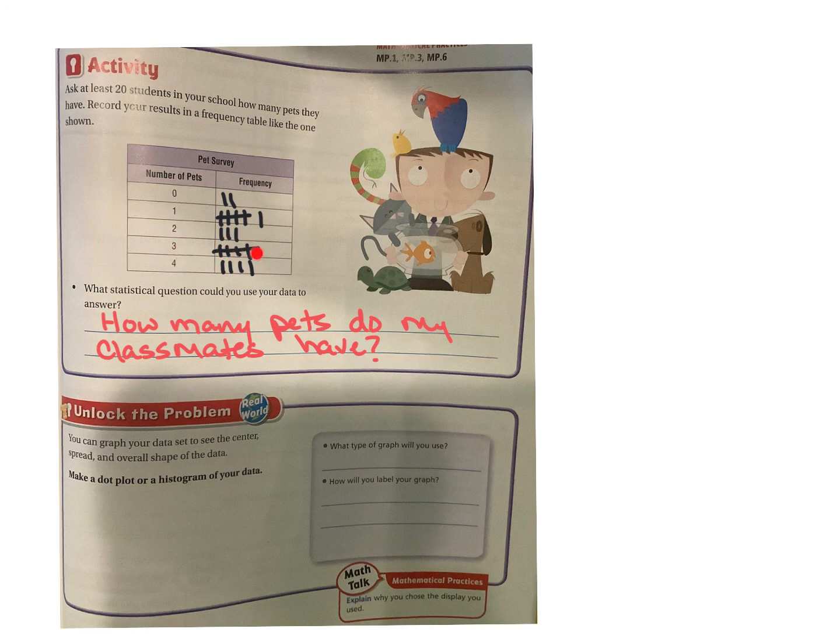3 people had 2 pets, 5 people had 3 pets, and 4 people had 4 pets. So we can graph our data to see the center, spread, and overall shape of the data. And they say make a dot plot or a histogram of your data. So I'm going to go ahead and make a dot plot. The reason I'm choosing the dot plot is that it helps me see any peaks specific to that.